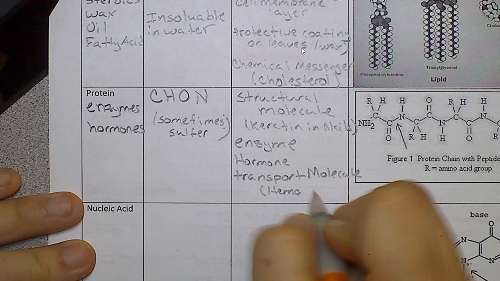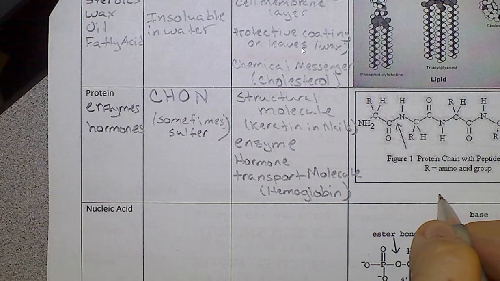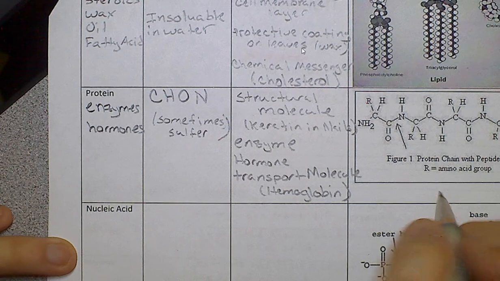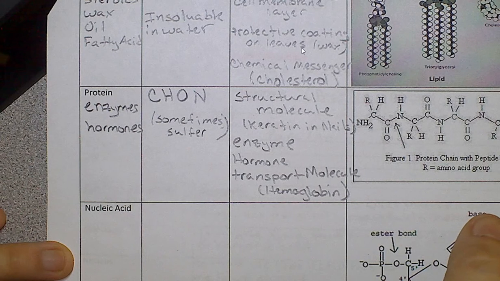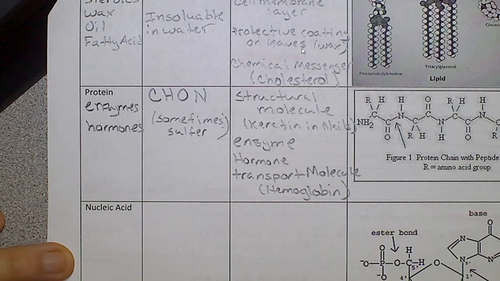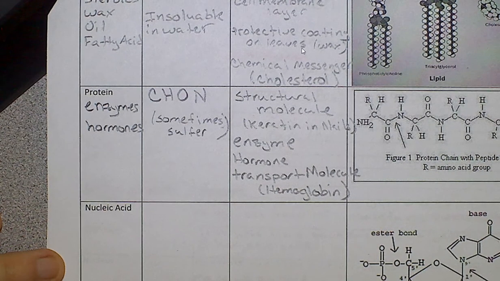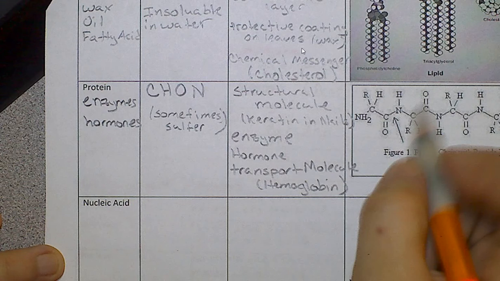What's hemoglobin? Anyone know what hemoglobin is? Come on, guys. Is it a protein? It's your blood. Hemo. I don't get it. Hemoglobin. It's your blood. Why don't they just call it that? Because of different parts of your blood. Yep. Okay, in order to tell the protein chain from anything else, always look for your nitrogen.